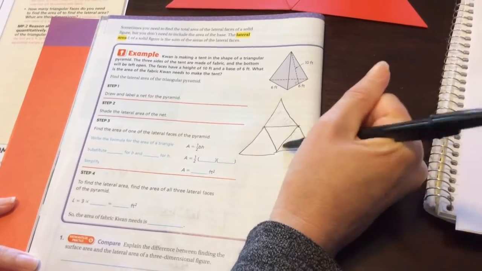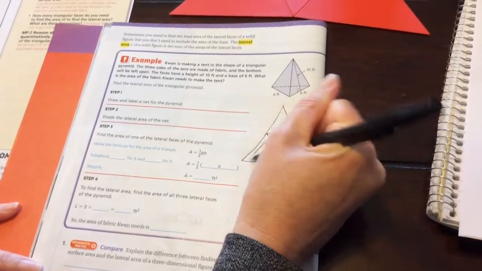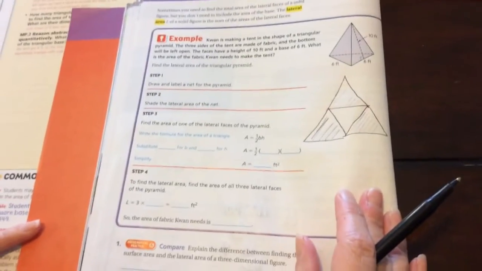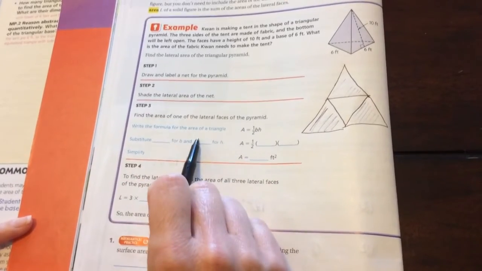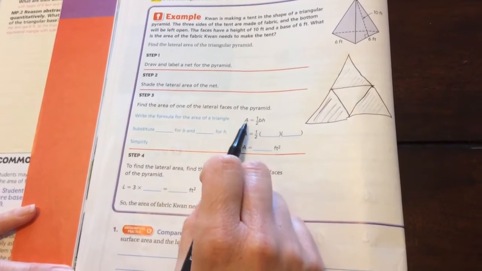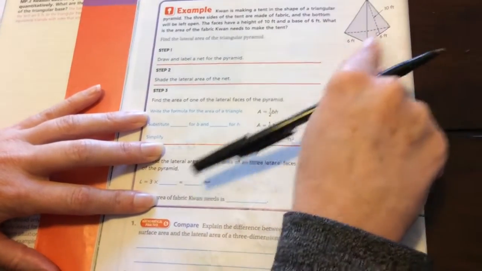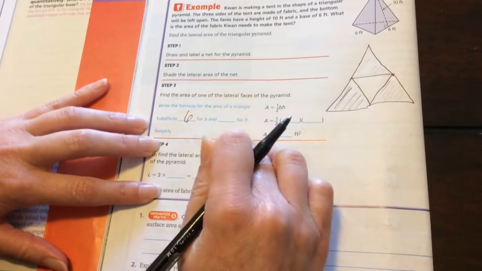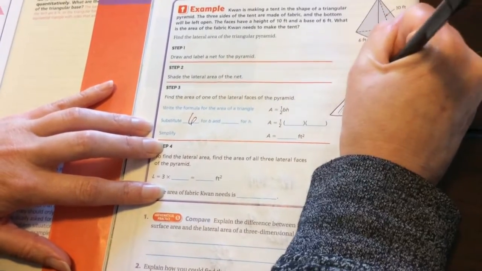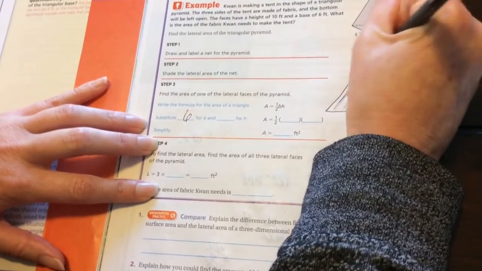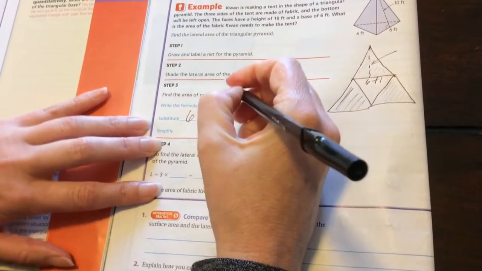be these 3 pieces. And then it says, step 3, find the area of one of the lateral faces of the pyramid. Write the formula for the area of a triangle. So I know area equals half times base times height. And then I'm going to substitute. So my base is 6 feet, and then my height is 10 feet.